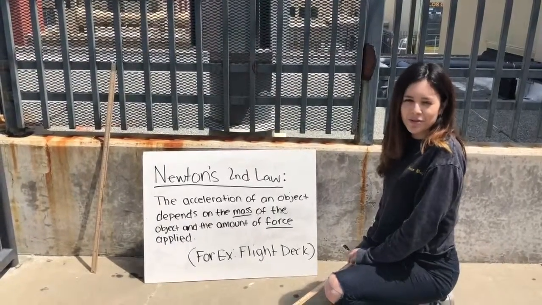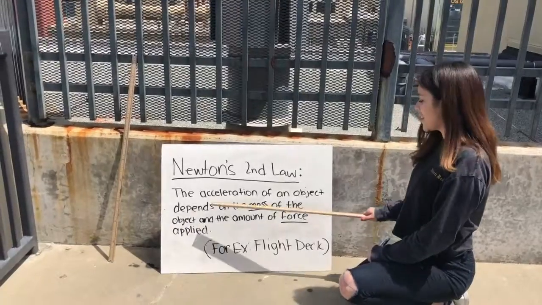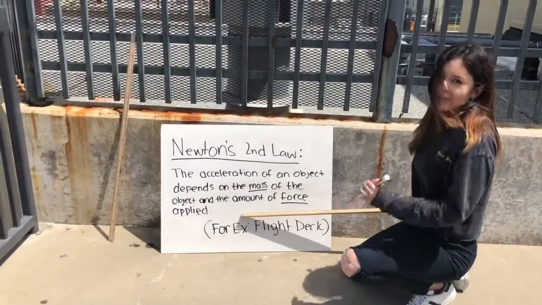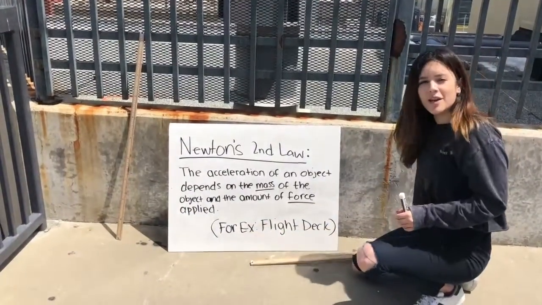So now we're going to talk about Newton's second law. The acceleration of an object depends on the mass of the object and the amount of force applied. For example, the Flight Deck from Great America.